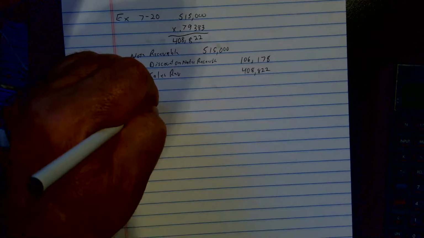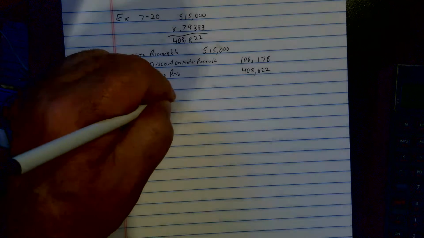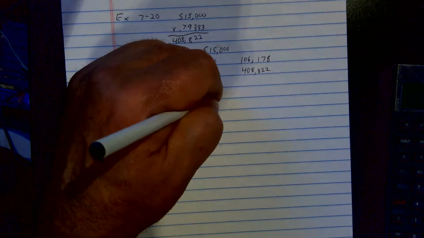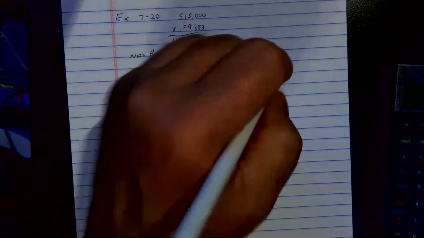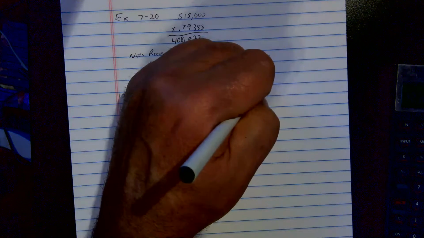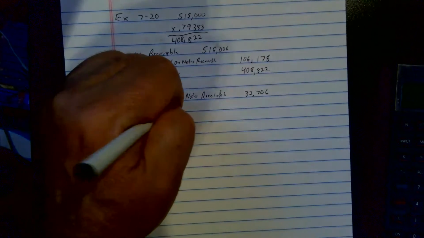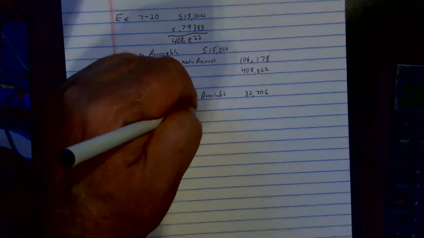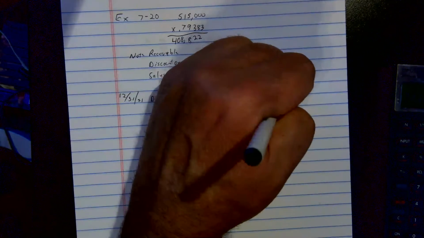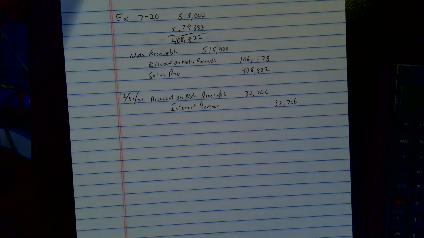So my journal entry here will be discount on notes receivable, and that's 32,705 and 76 cents. So I'm going to round that to 706. And of course, I'll have my interest revenue, $32,706.